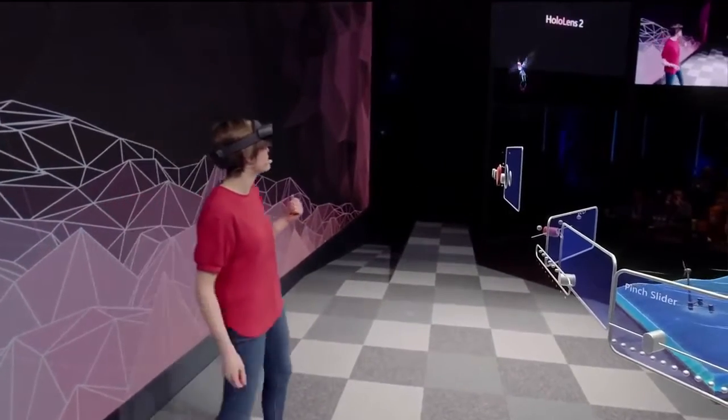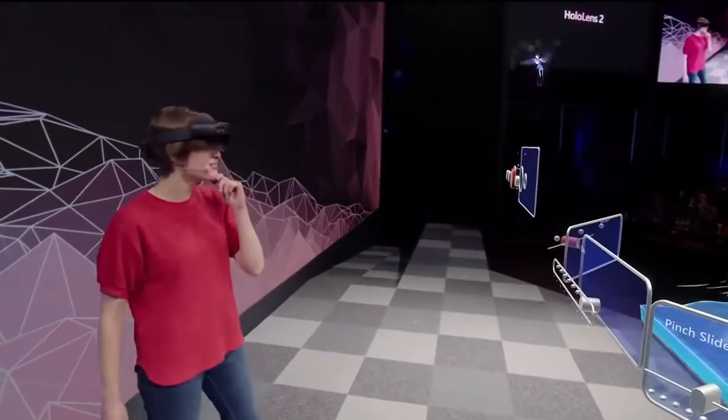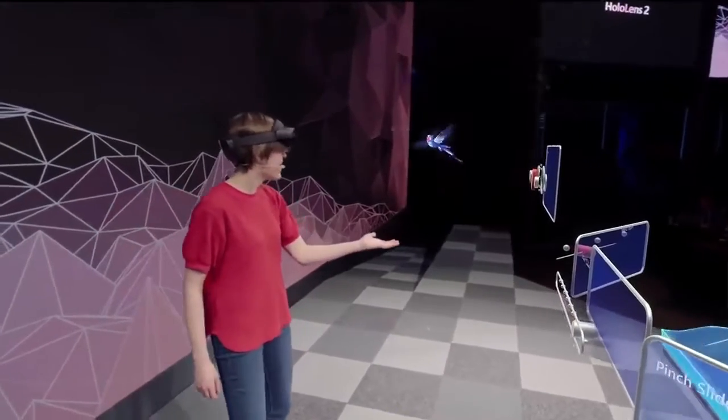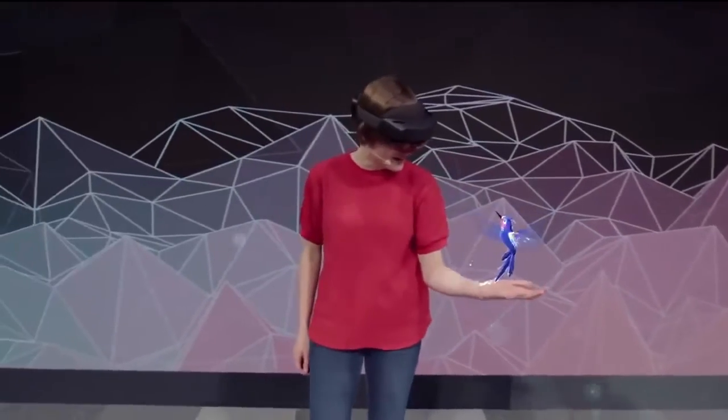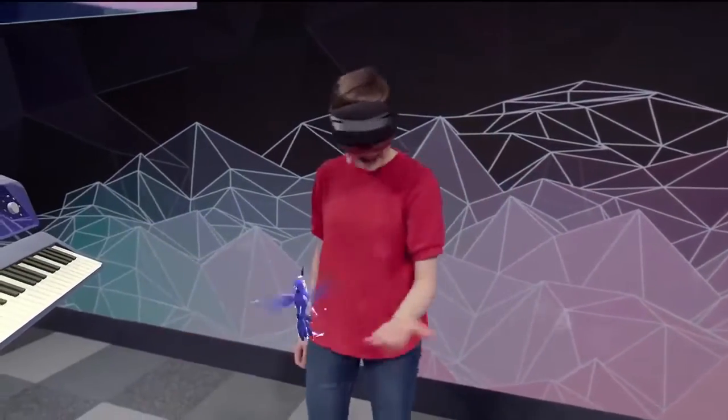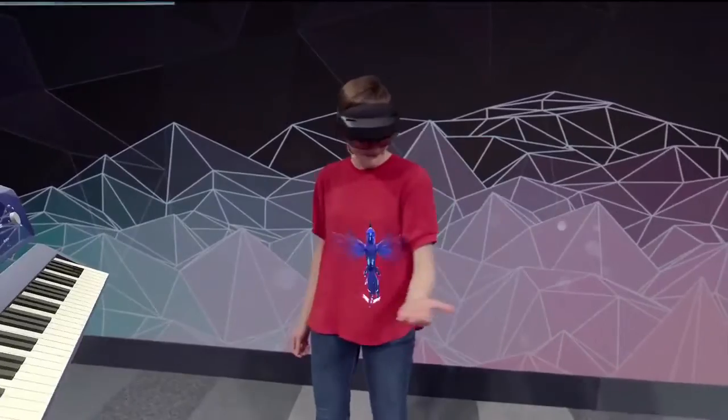Ooh, look at that hummingbird over there. It's gorgeous. I wonder if it will fly to my hand. Yeah. Oh, wow. This is beautiful. I just love the way that it's following my hand around. I've got to tell the team, they've done a great job.